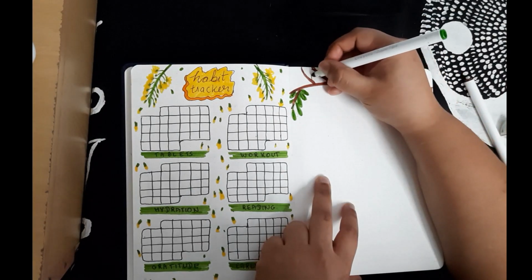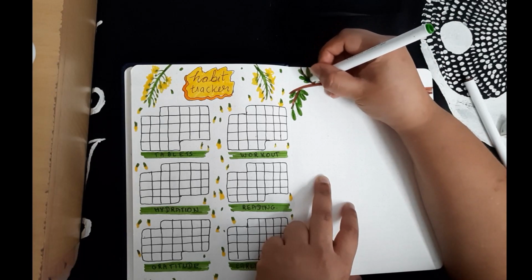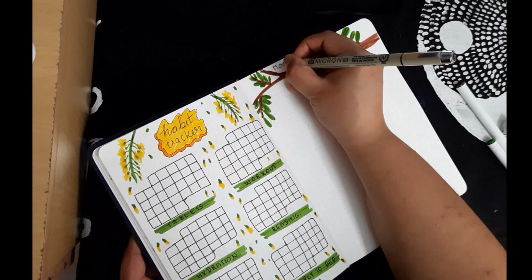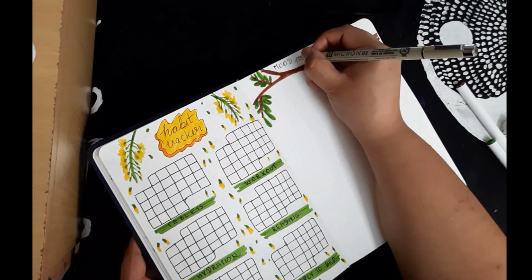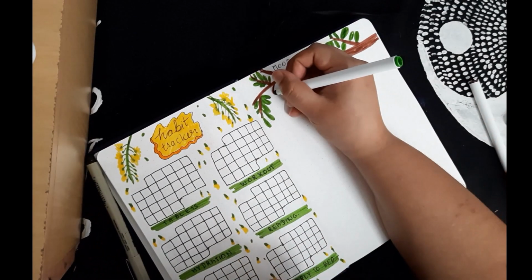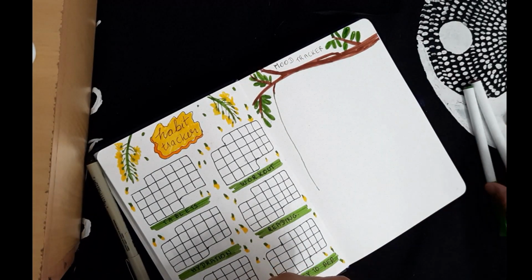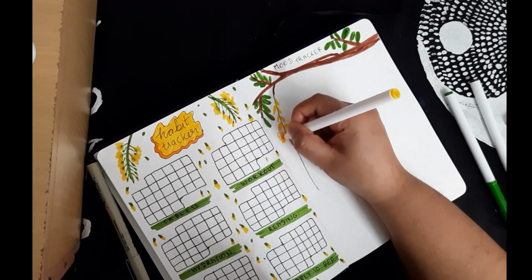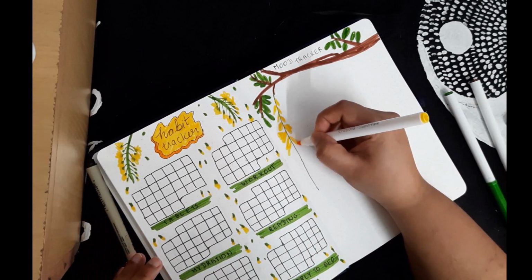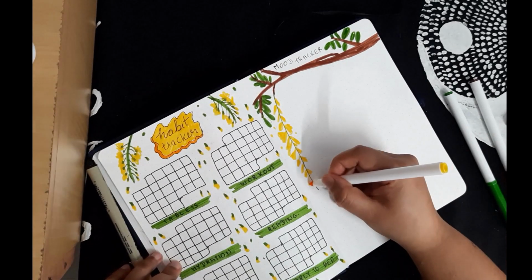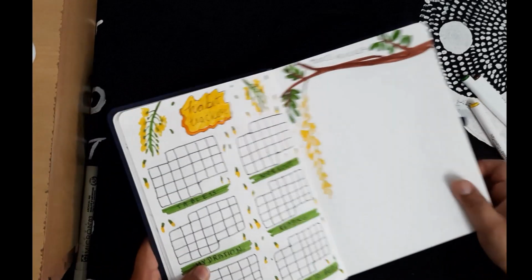I just drew out a branch of the Cassia tree with the leaves and everything, and the way the mood tracker will work this time is I will track it based on the length of the stalk. As you can see from how I'm drawing right now, if the overall mood of a particular day was good, like I was having a good day, the stalks will be longer. And if the mood was not all that great, the stalks would be shorter.